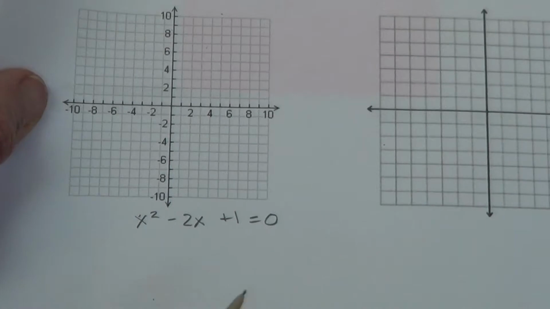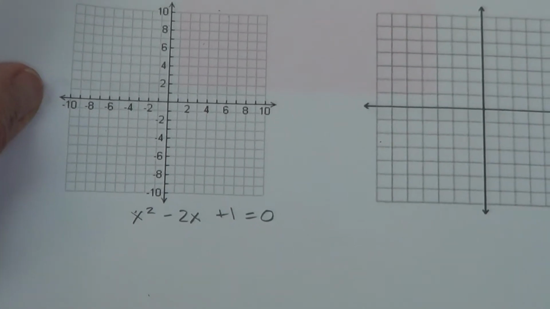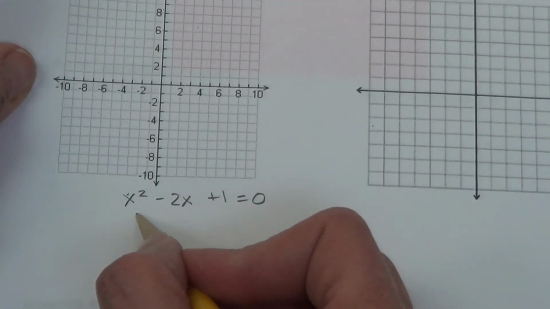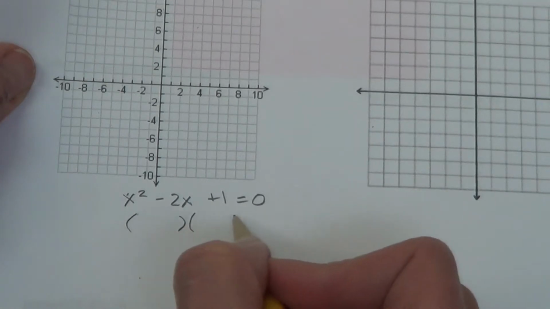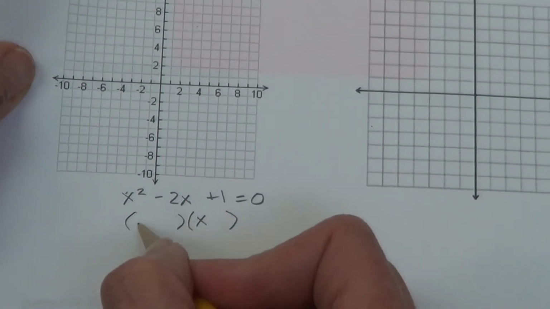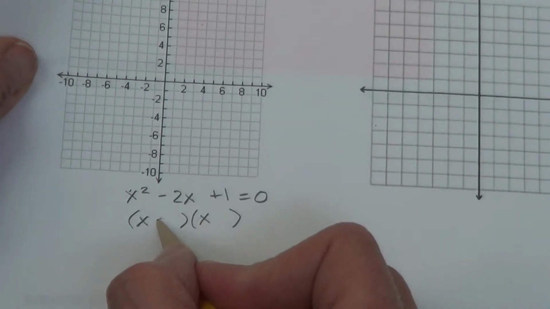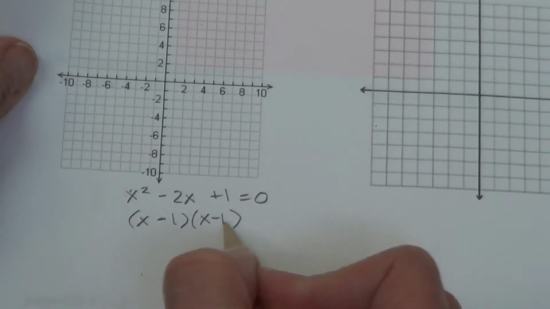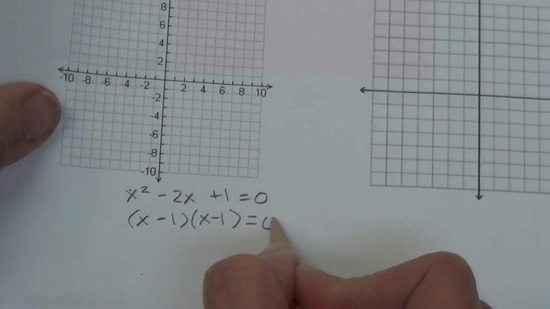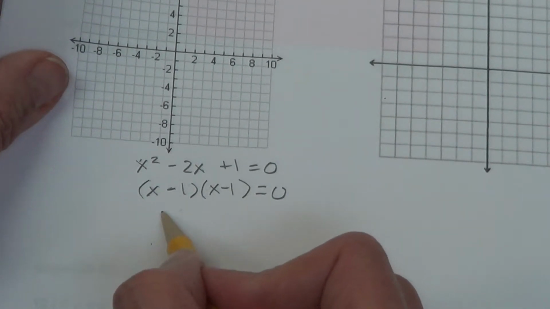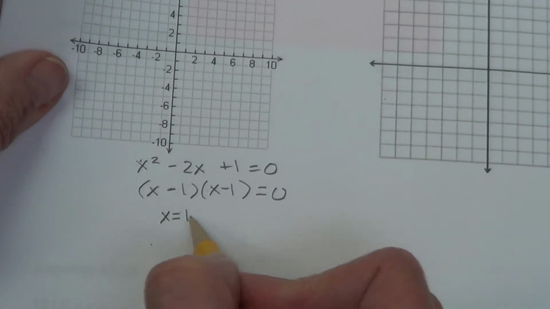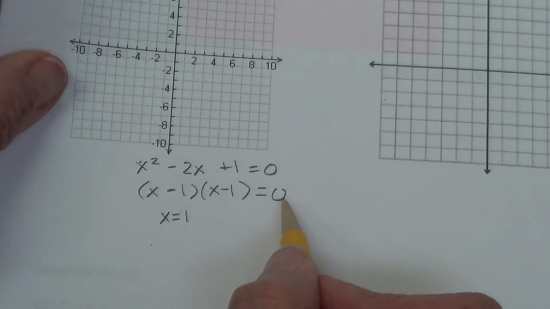That's why we set the y to 0. We can think of our factors. Two numbers that multiply to be positive 1 and add to be negative 2. That would have to be a negative 1 and a negative 1. So we know that when x equals 1, this equals 0.